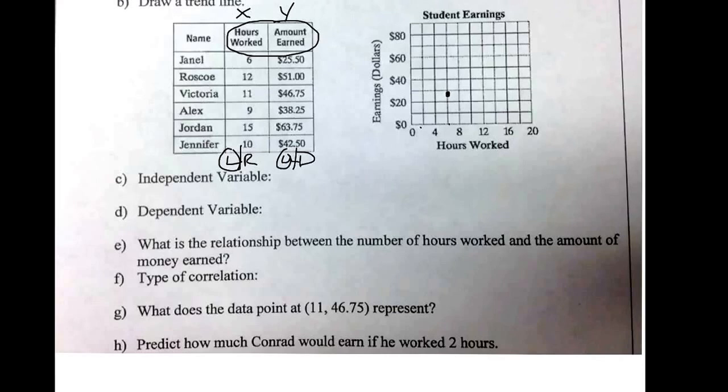and 30. Roscoe, for 12 hours, gets $51. He goes over 12. 50 is going to be right above that line there. 11 and 46.75, so for 11 hours, that's 10, so 11 is here in the middle, up to 46.75, so that's going to be somewhere in there. Alex works 9 hours at 38.25, so 9 is going to be between 8 and this line, and up to 38.25, so just below the 40.